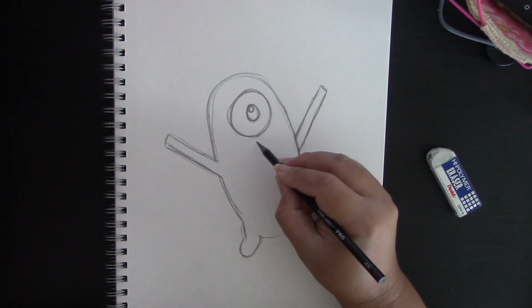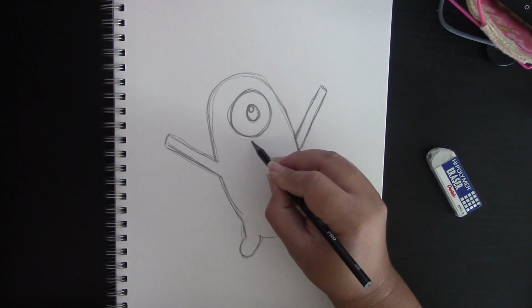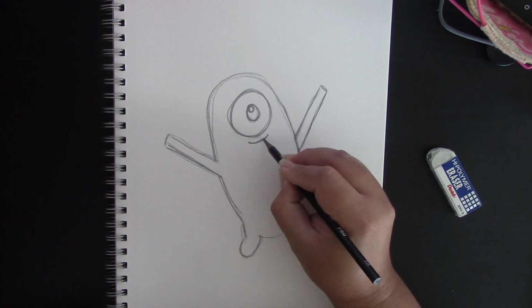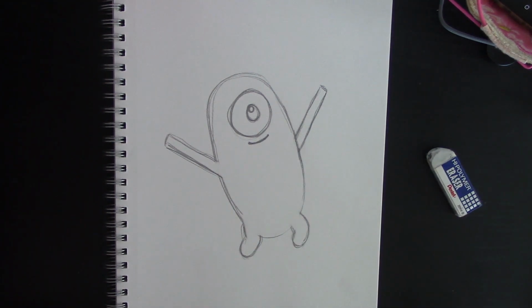Alright, so we're going to come back to the center of the character's face, and we're going to just draw a little smile right underneath the eye. Just one little smile. And if you pause it there, you can, because I'm moving on to the next step. Okay, so the step after this, we're going to make another smile.